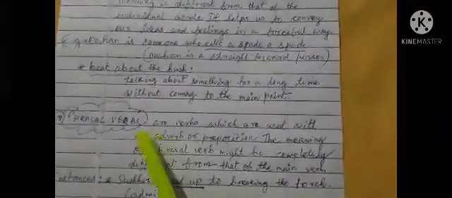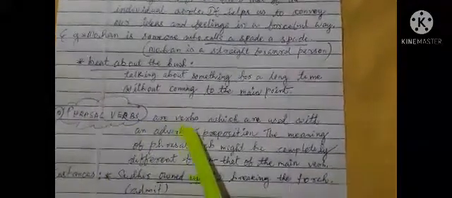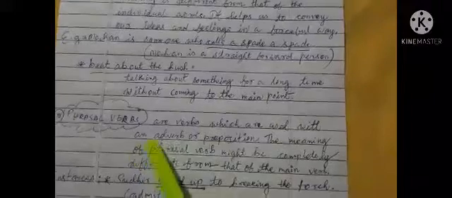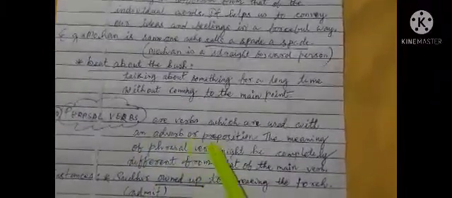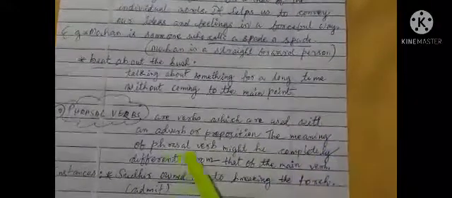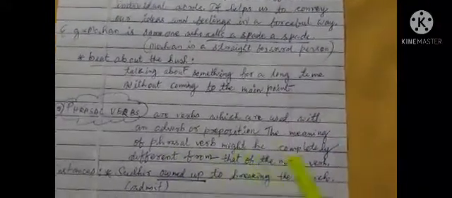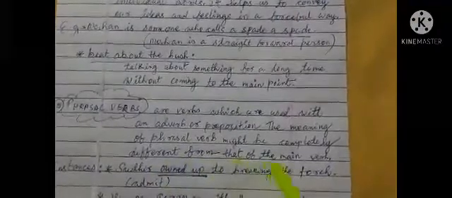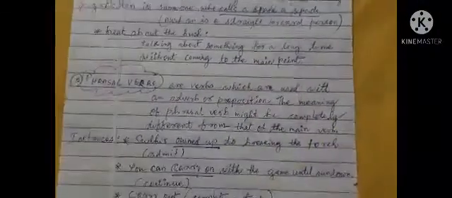Now let us see the second term, that is phrasal verbs. Phrasal verbs are verbs which are used with an adverb or preposition. The meaning of a phrasal verb might be completely different from that of the main verb.